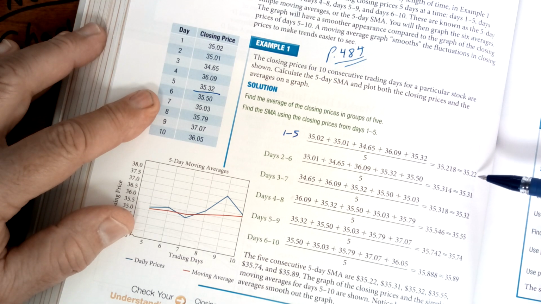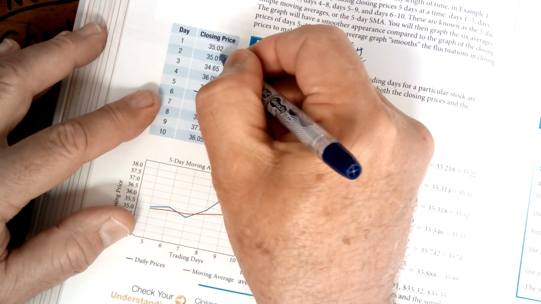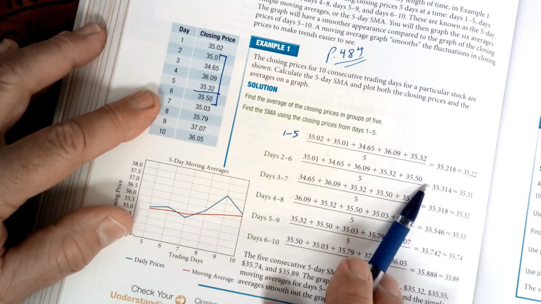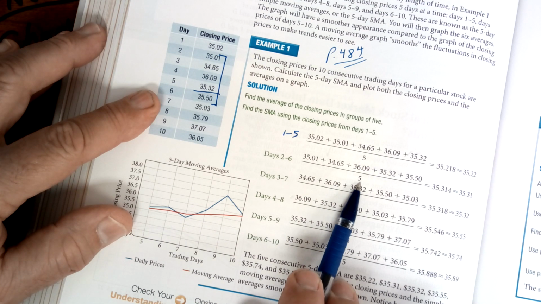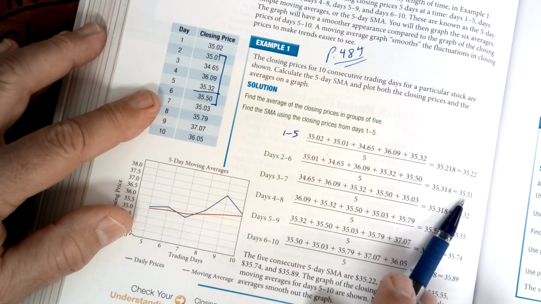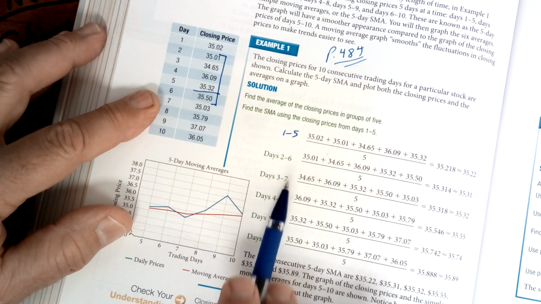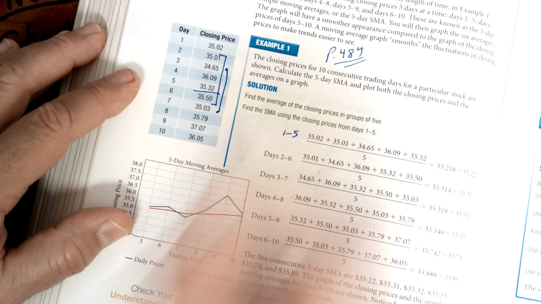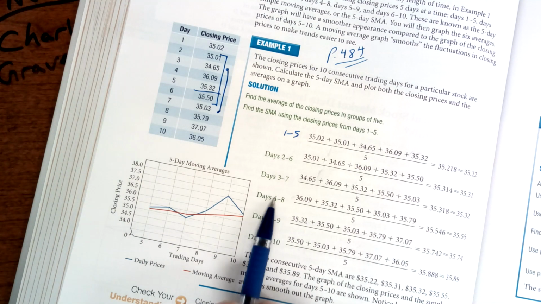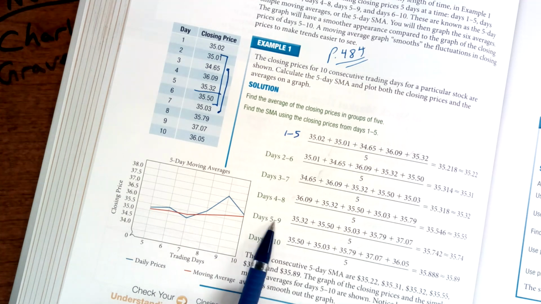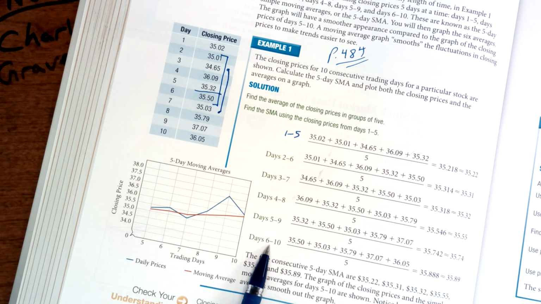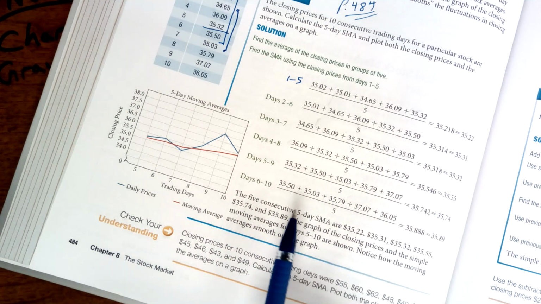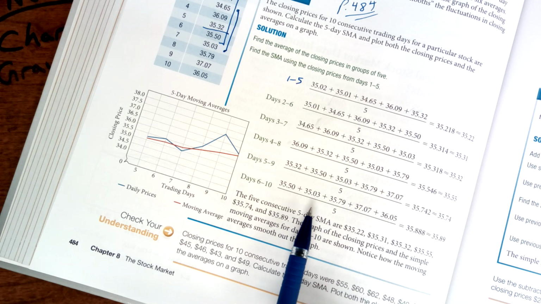Then you take day 2 through day 6. You add those up and you divide by 5 because there's 5 numbers and you get that. Then you do day 3 through 7. And you keep moving like that. And then 4 through 8, 5 through 9, and 6 through 10. And you find the averages. And these are called smoothing or simple moving average.